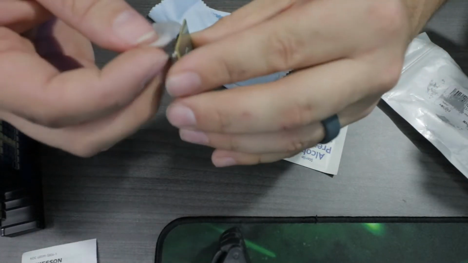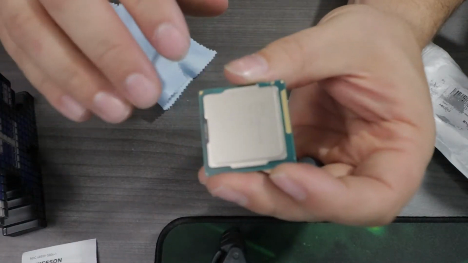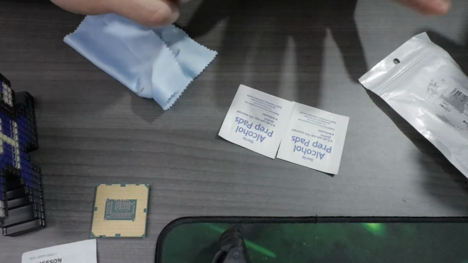If there's any around the side. And we take our microfiber cloth, and what this does is this gets any residual thermal paste that we can't see off of that chip too. So now that's good and the top is nice and clean, we can just set that down right there.